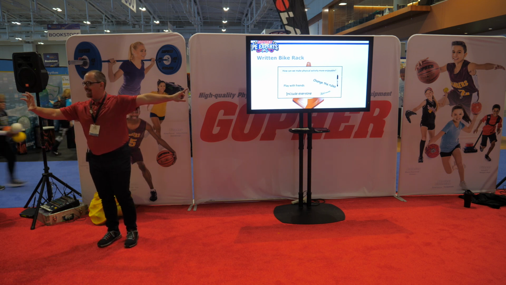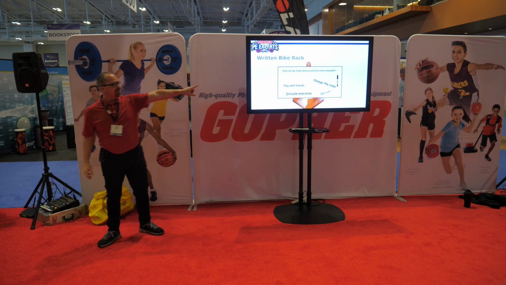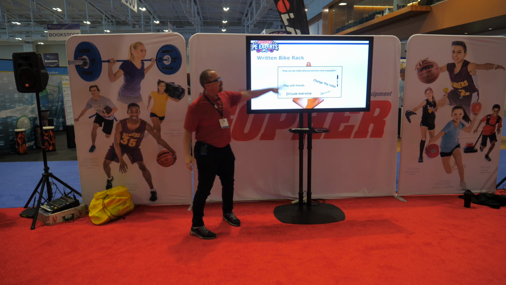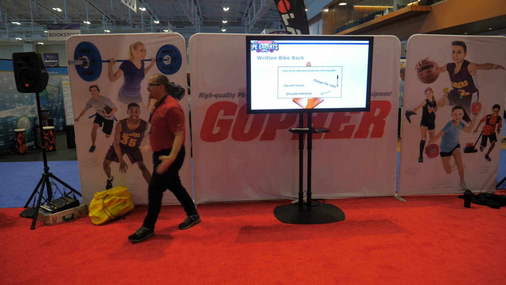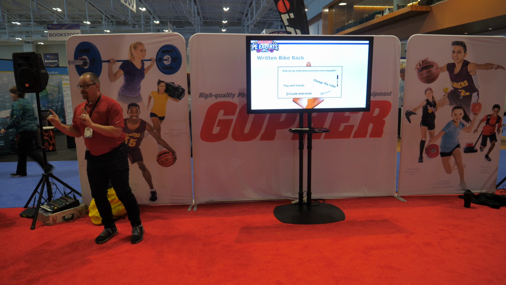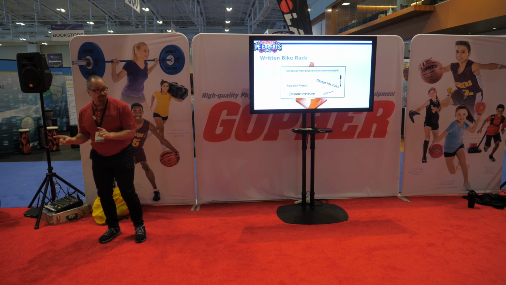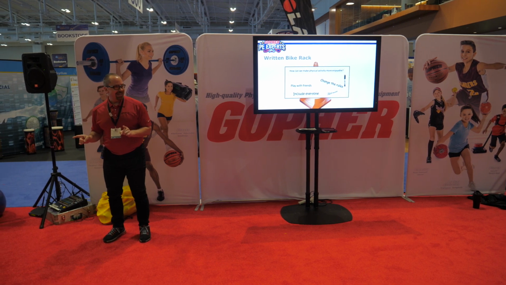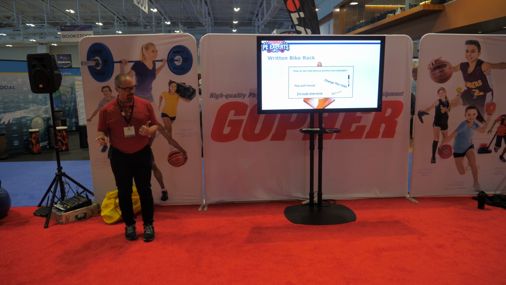Instead of having a sign that says do push-up challenges, it'll just say this. It's a whiteboard. And it says, how can we make physical activity more enjoyable? And they write down their ideas. Trust me, you want to take pictures of this because they're going to put things down here that will make you want to make it more enjoyable.